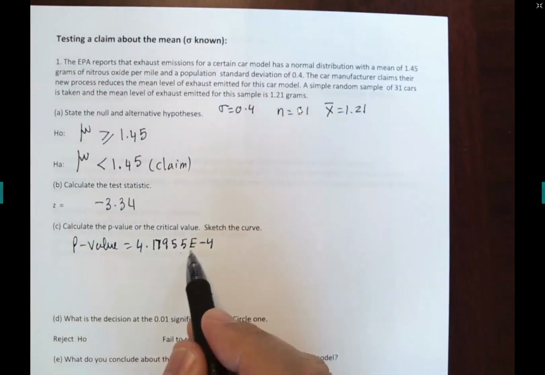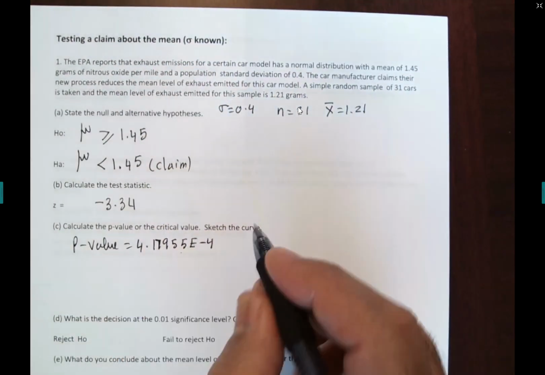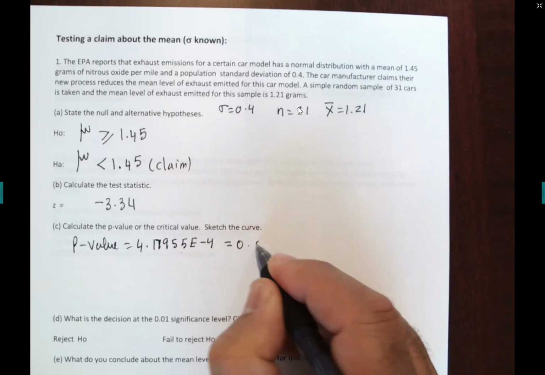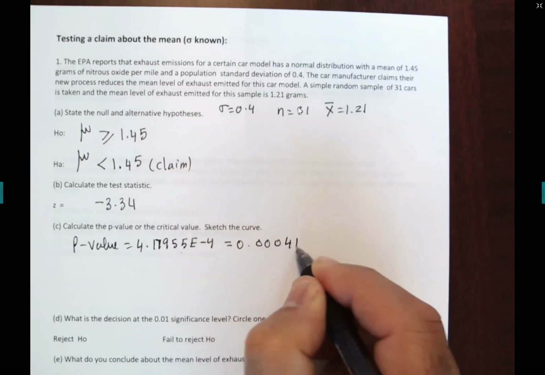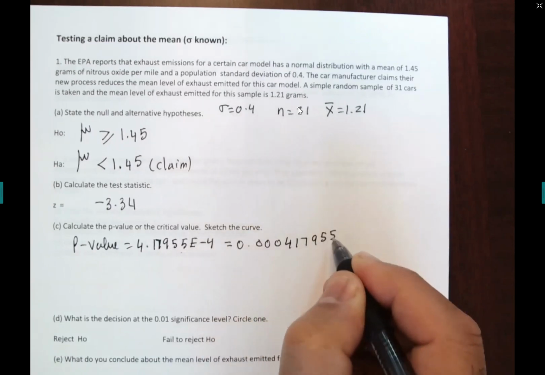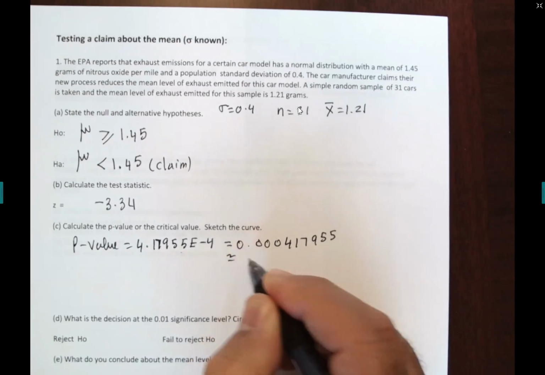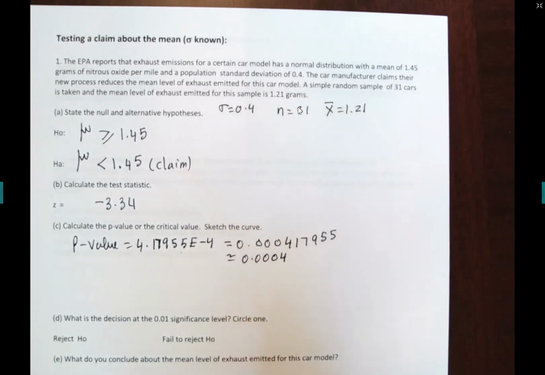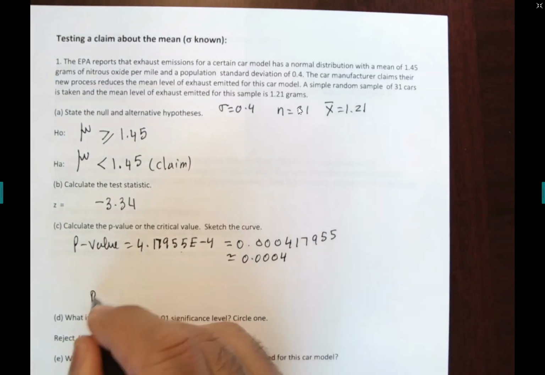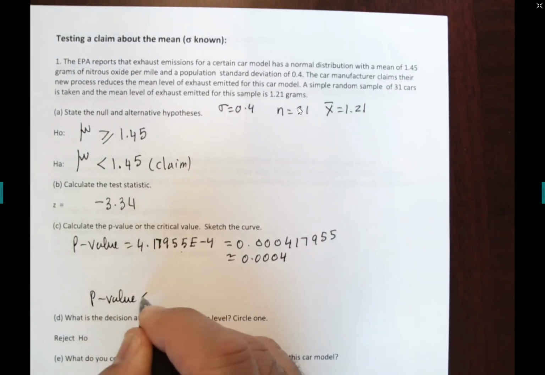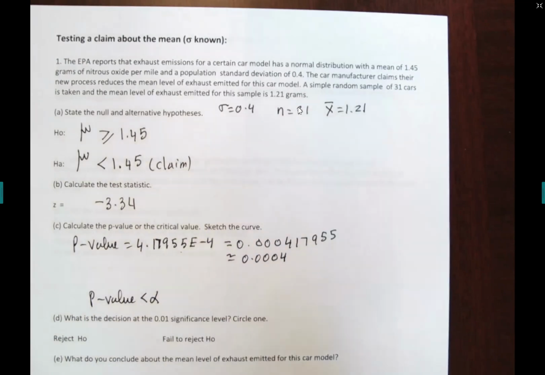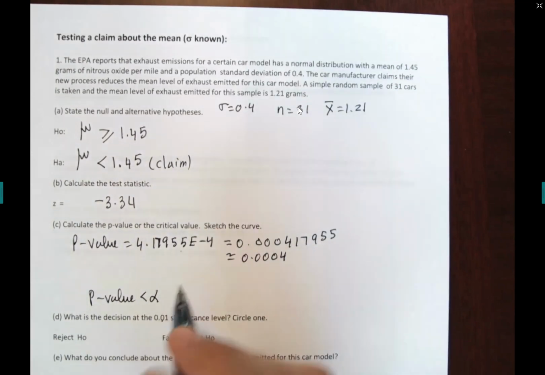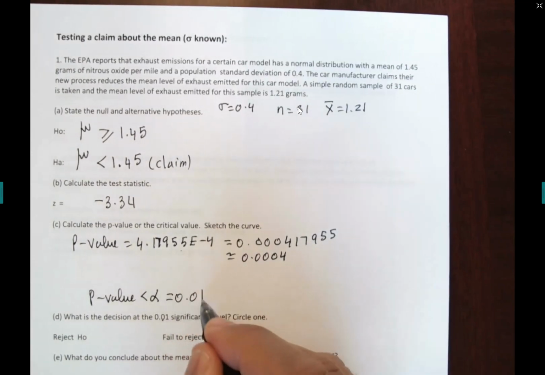It means you have to move the decimal point 4 digits to the left. So it will be 0.000417955. If you want to do 4 decimal places, guys, it will be 0.0004, which is definitely less than alpha. It's very small. I don't care what alpha is. Here he says 0.01. So we reject H0.